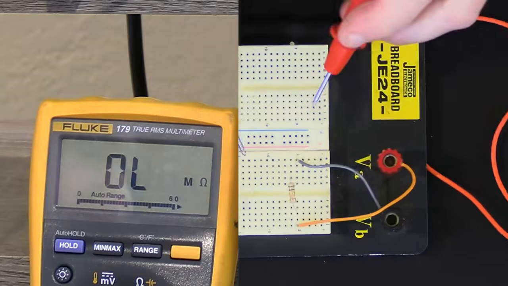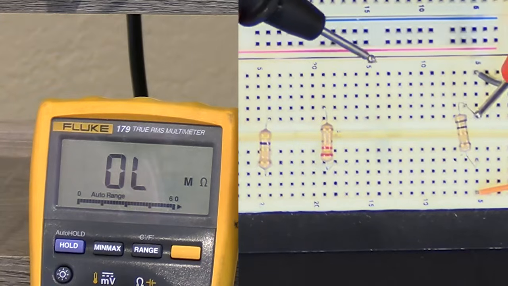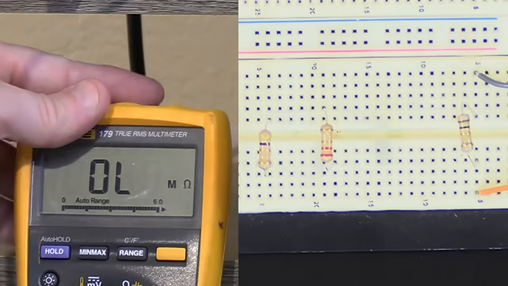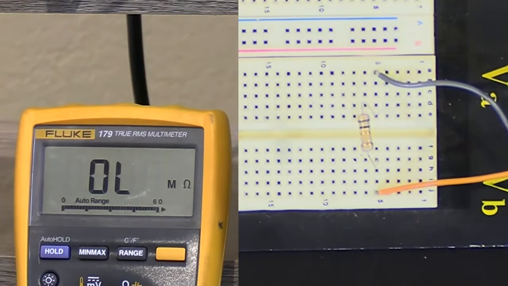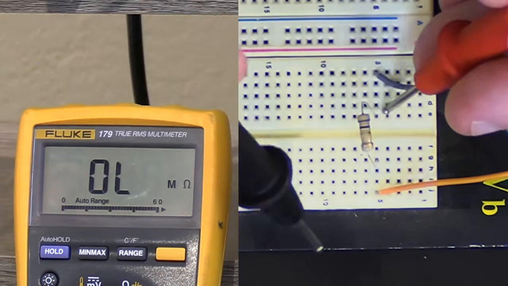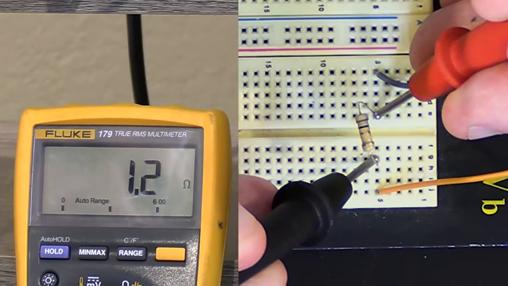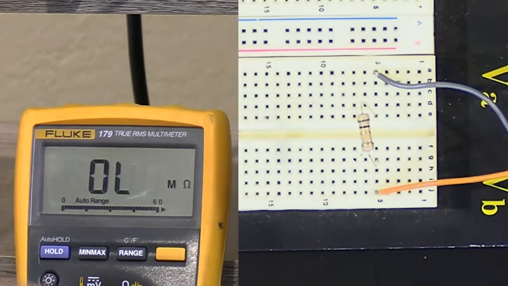And then what I do is I have this thing connected to a breadboard. I'm going to talk about a breadboard in just a second, but for now, notice that I'm going to touch one side of the resistor. Whoops, kind of messed up my little meter over there. Sorry about that. I'm going to touch one side of this resistor, and then on the other side, I'm going to touch the other side of the resistor, and I'm going to see what it says. This is a 1.1, 1.2 ohm resistor. Now the actual value of this resistor is 1 ohm resistance.